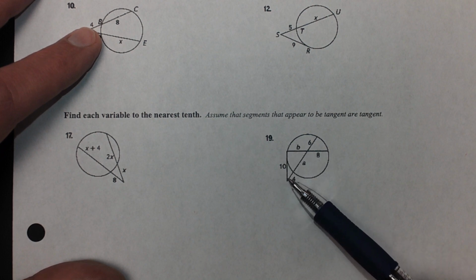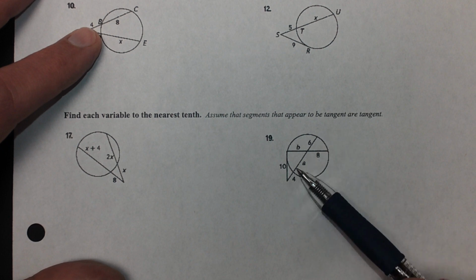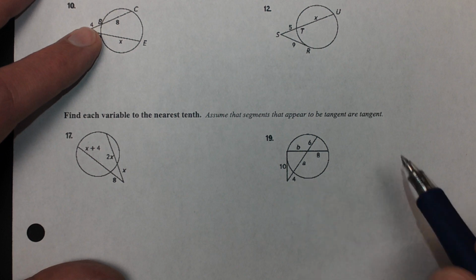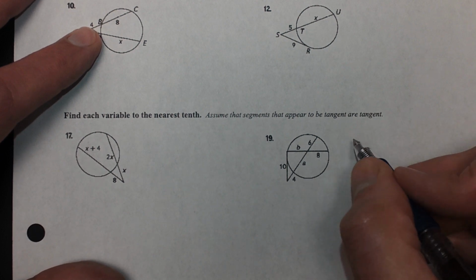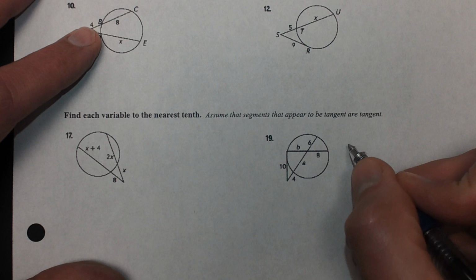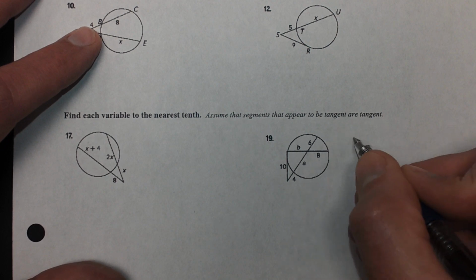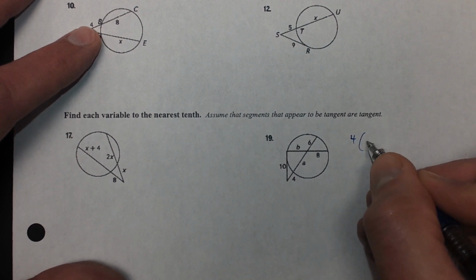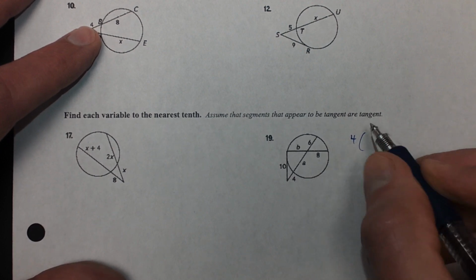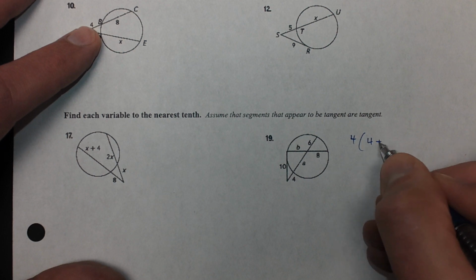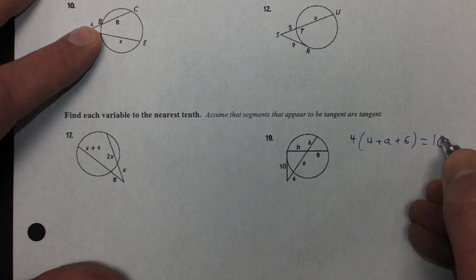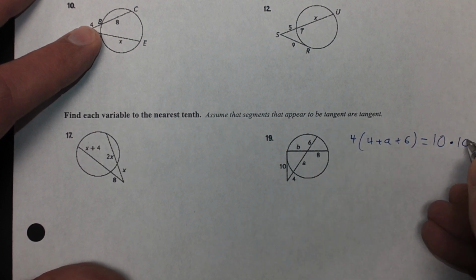The tan is the length of the tangent. And then this other one is a secant. So they intersect outside of a circle. I can use that one. So again, I'm going to do whole times outer for each. The outer of the secant is 4. The whole thing is 4 plus a plus 6. And for the tangent, the whole thing is 10, and the outer part is really 10 also. So I'm just going to say 10 times 10.